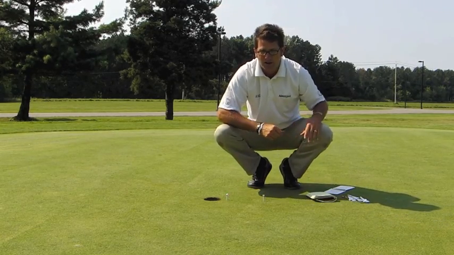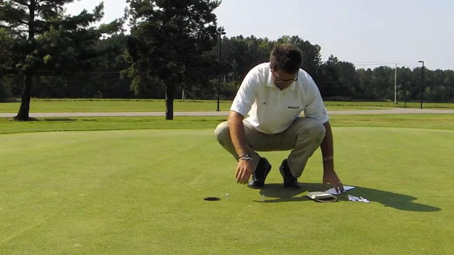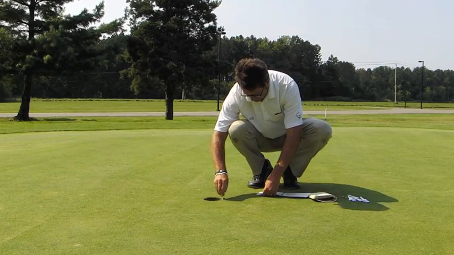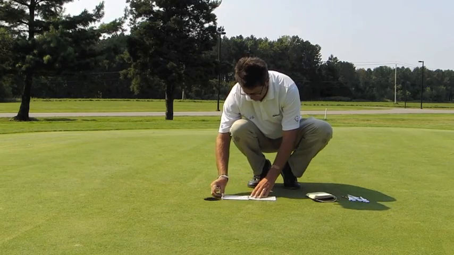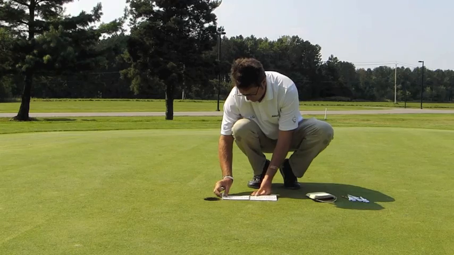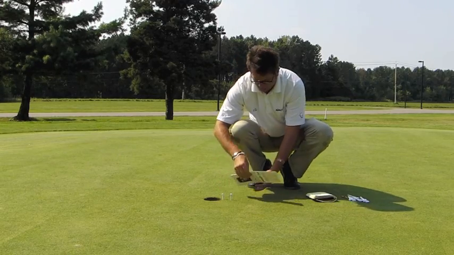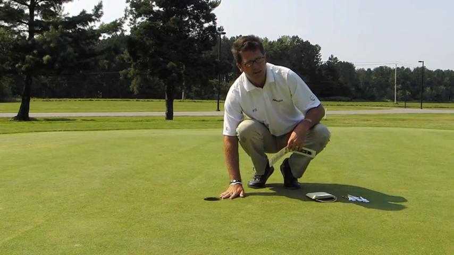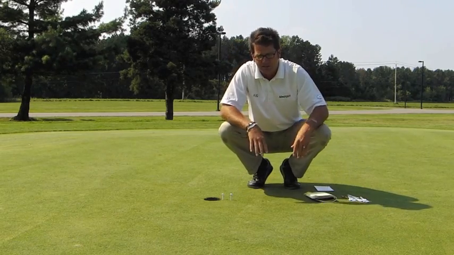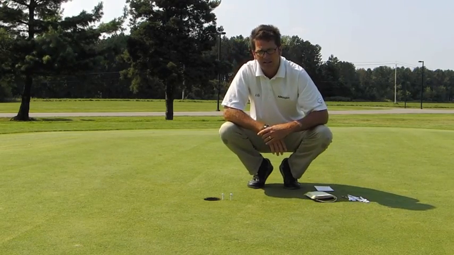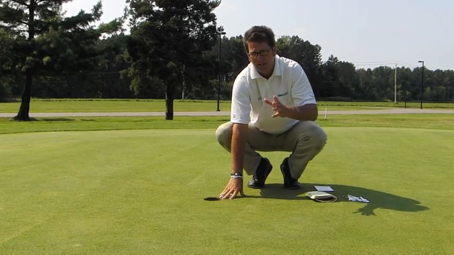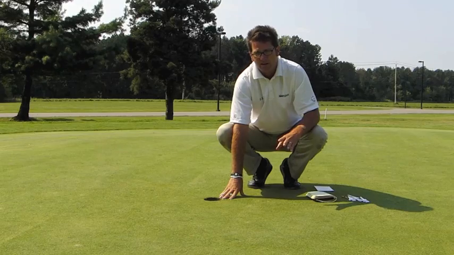Let's do it now from 30 degrees. So that range goes from right on the edge to 2 inches out. It's the exact same spacing. I've got a 2-inch space again for all of the reads between 3 and 10 feet. Much easier to choose the correct target if I'm putting from a specific location versus another.